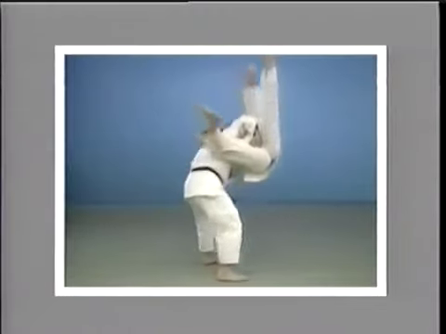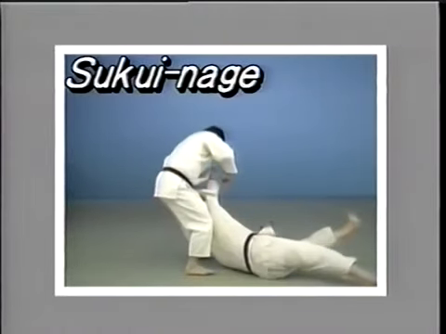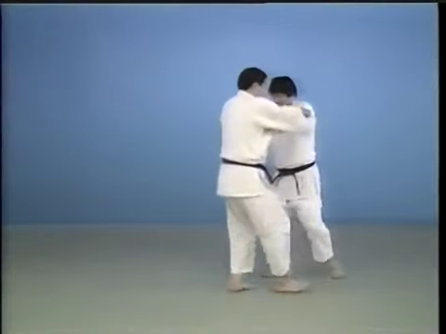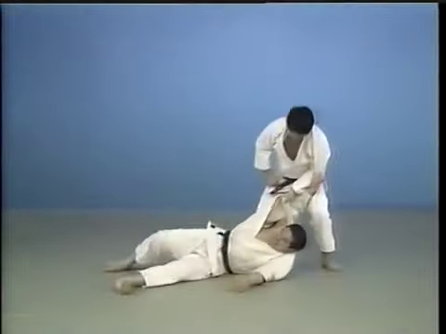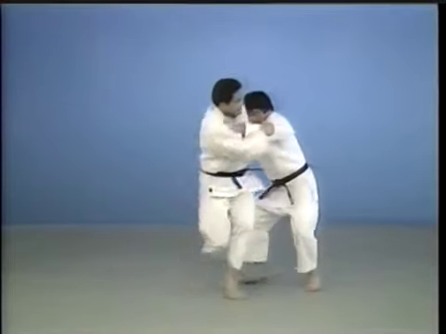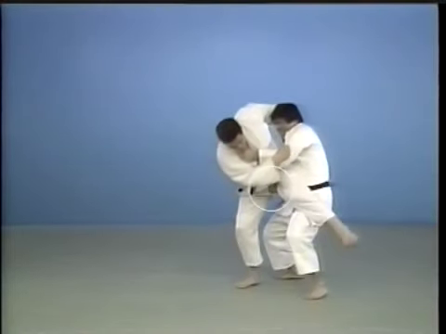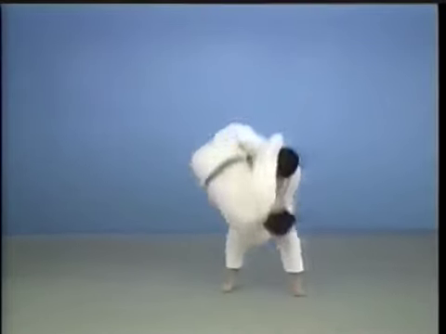Sukui nage. In a tournament, the technique of placing a hand underneath your opponent's thigh and lifting him up is often used. When your opponent tries a harai goshi, you should pull your foot back to open yourself up for an attack, then put your hand in from behind your opponent to lift him up and throw him down.